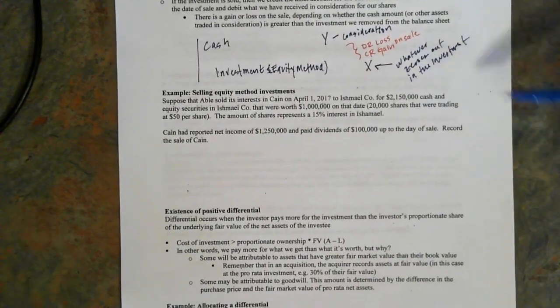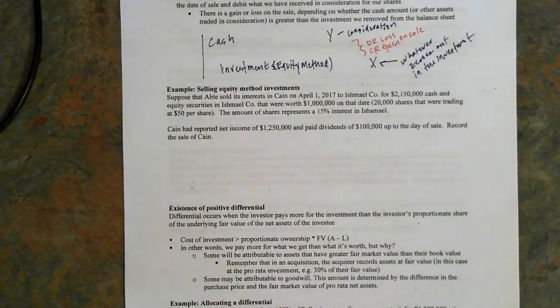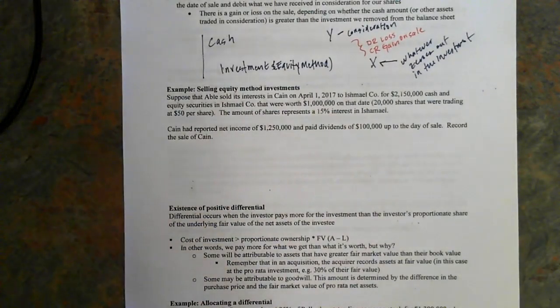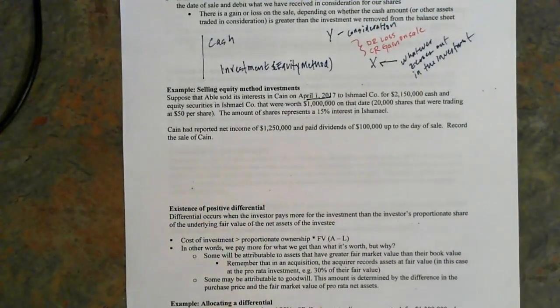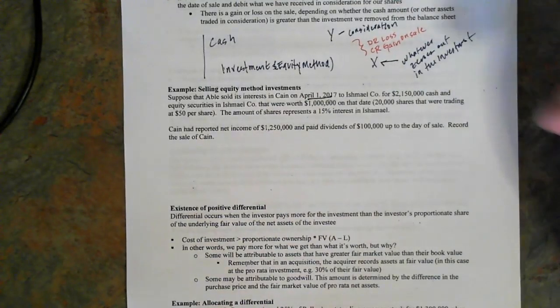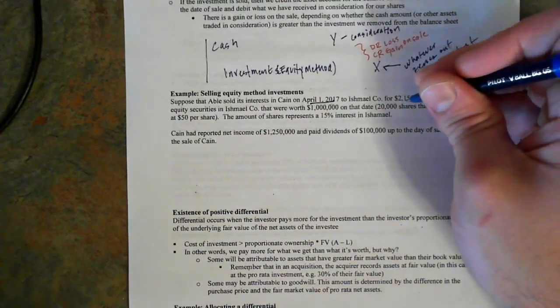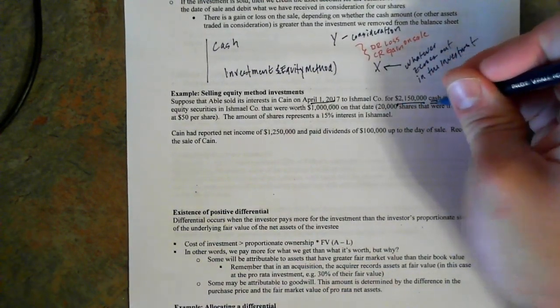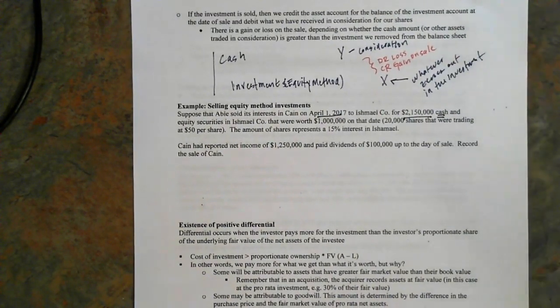So let me introduce a somewhat complex example of a sale. We're going to use the old example, except let's assume that Able didn't even make it to the end of the first year, right? It sold it instead. It purchased it on January 1st, 2017, and then decided to divest itself because a better opportunity came. They sold it on April 1st. They sold it to Ishmael for $2.15 million cash and equity shares. So this company, Ishmael, came over, gave us $2.15 million cash, and gave us some of their equity shares.